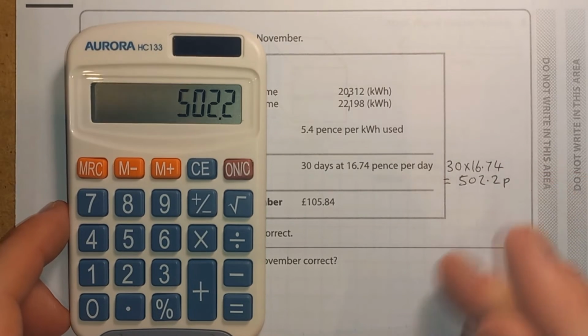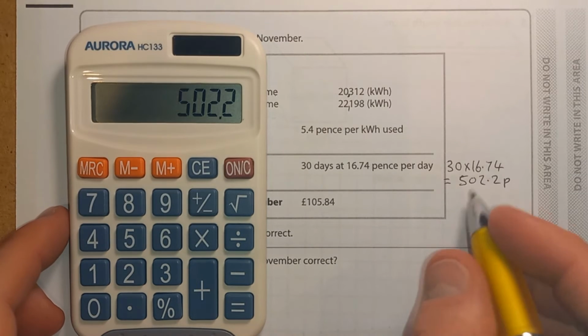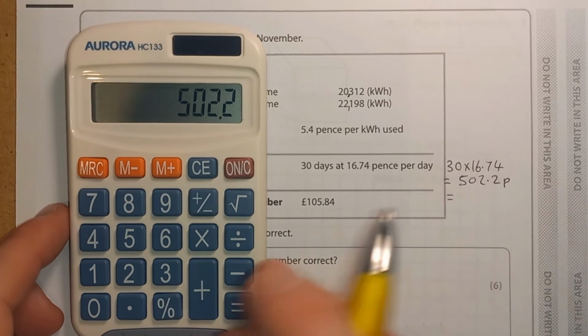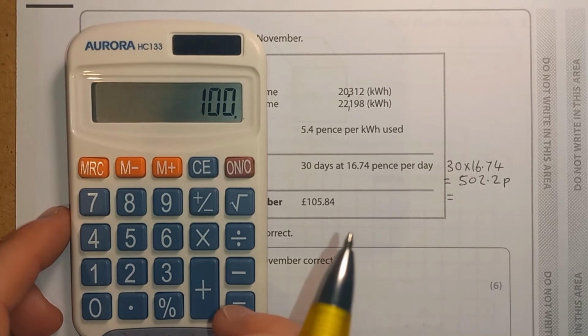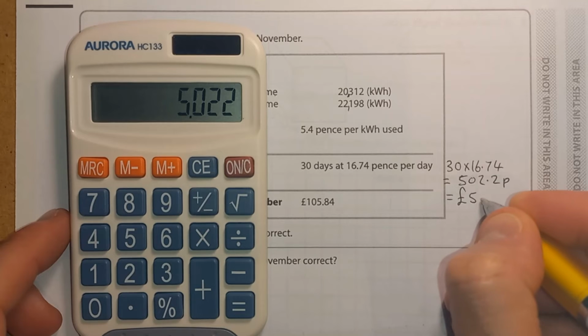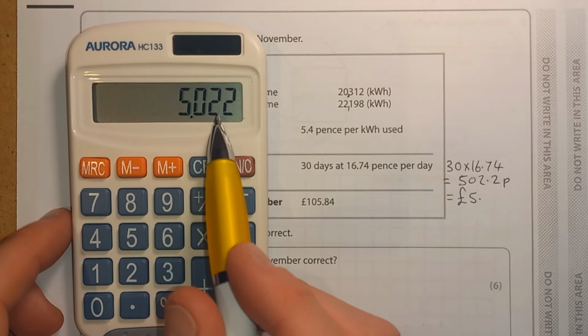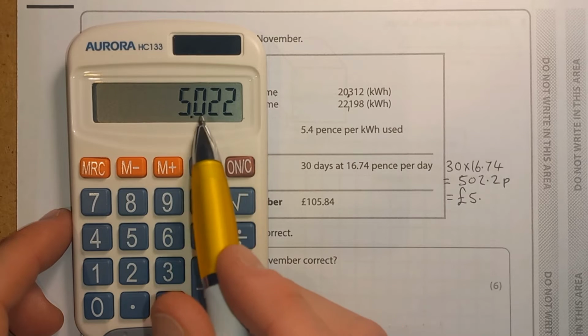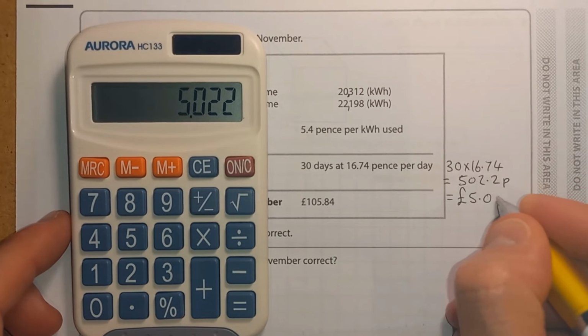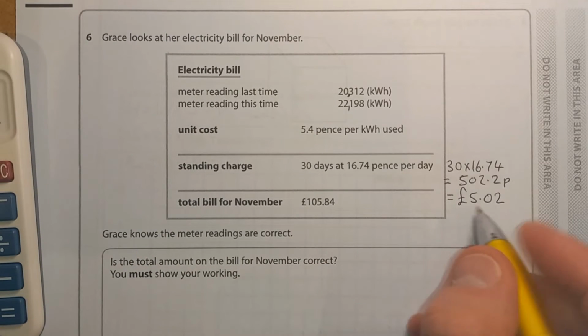Now that is pence. We've got to remember that it's p. So if we want to turn it into pounds, we're going to divide it by 100 because there's 100p in a pound. So that's £5.02. And with pence, you only have two decimal places. So this is less than 5, so we just keep it as £5 and 2 pence. Right, so that's the standing charge.